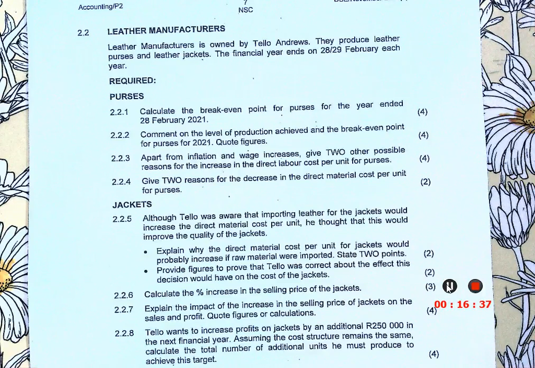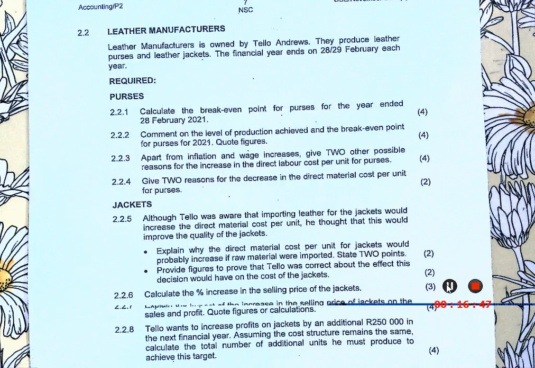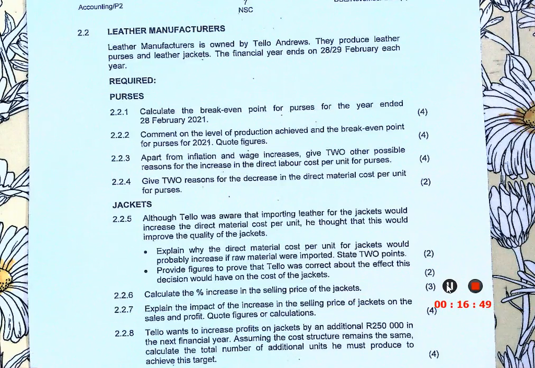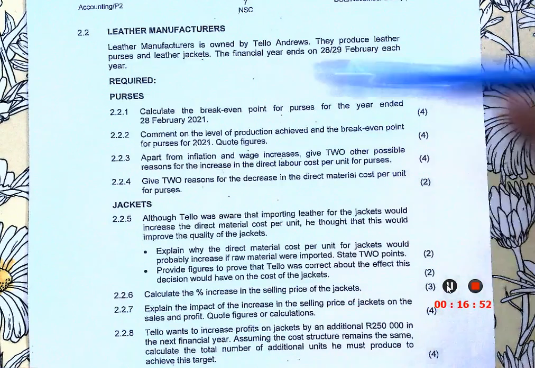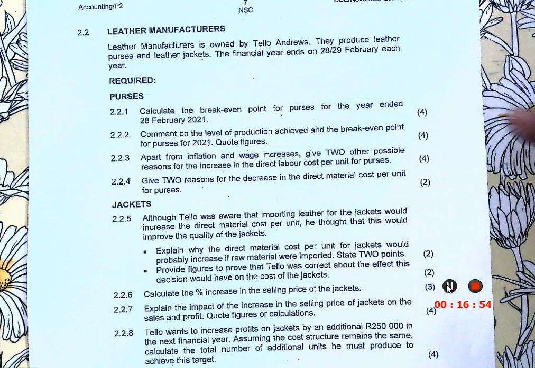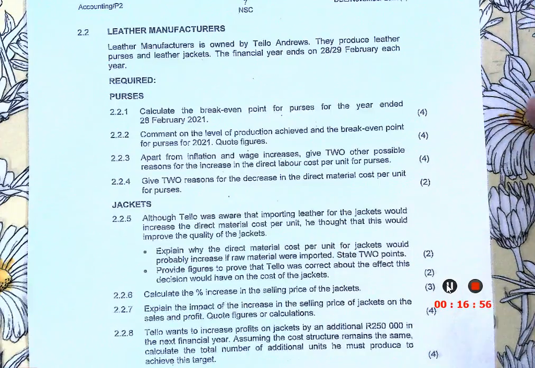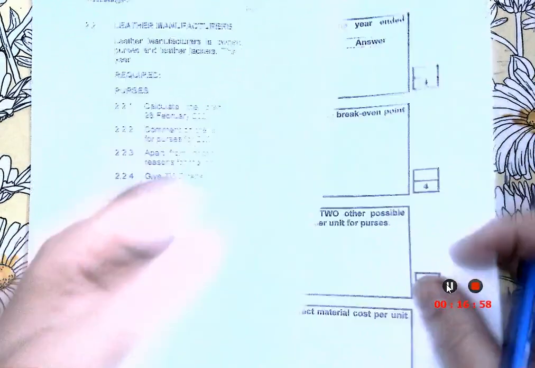Because why do we go through that whole procedure? To see the cost of making that product so that I can calculate the sale price. So obviously you can't just put all of them together. Okay. So here we go. Calculate the break-even point for purses. So the break-even point for purses, here we go.